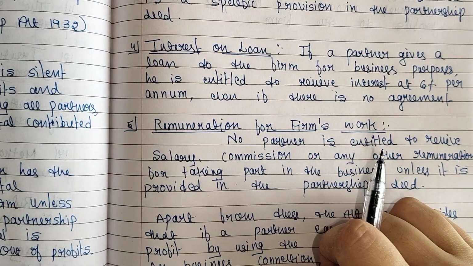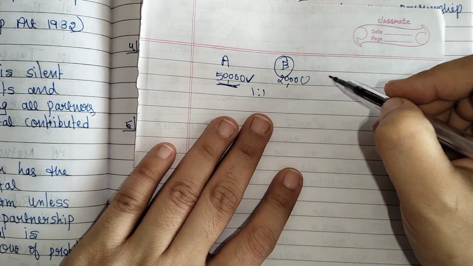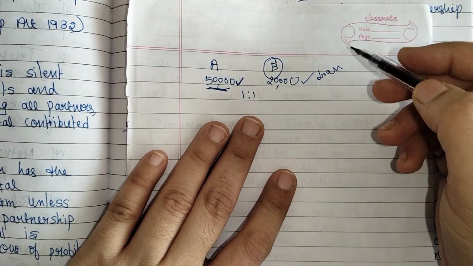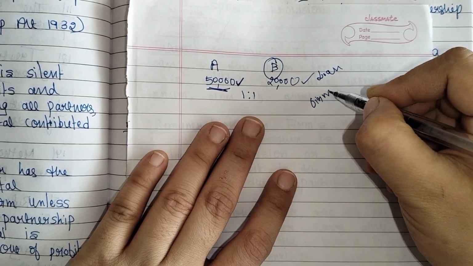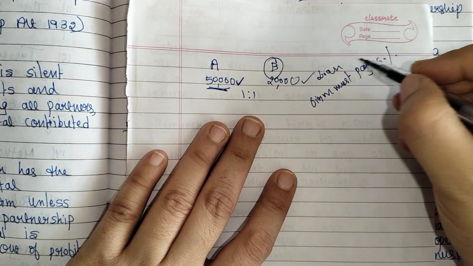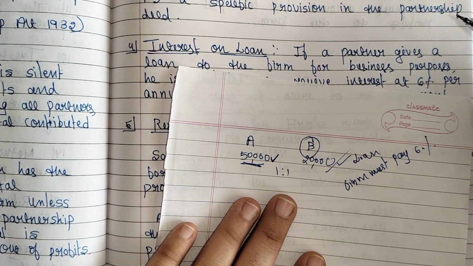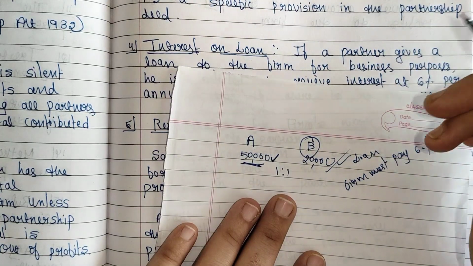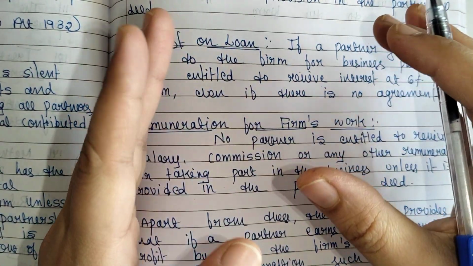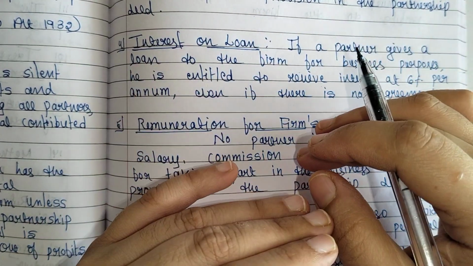Clear? For example, if a partner, for example B, gives rupees 20,000 as a loan to the firm, now the firm must pay 6% interest per year on that amount. It means the partner has the right to receive interest on that loan. Clear, right? So, this is different from capital because loan interest is allowed by law even without agreement.